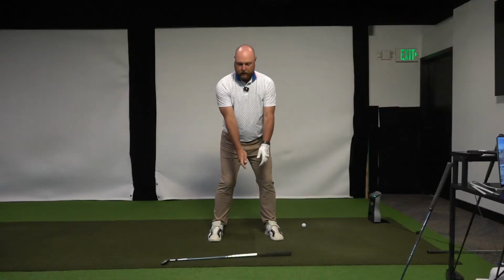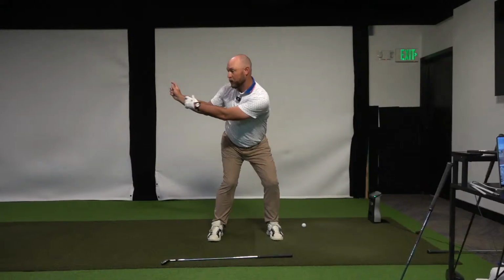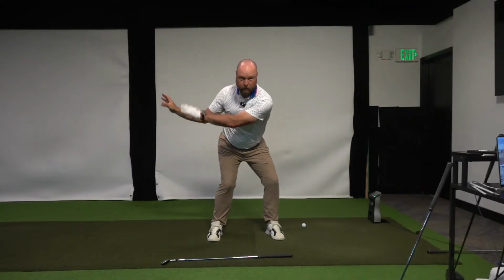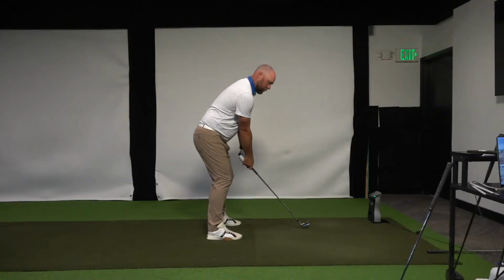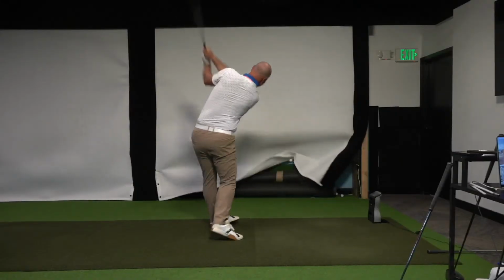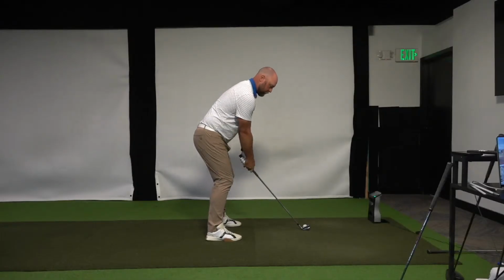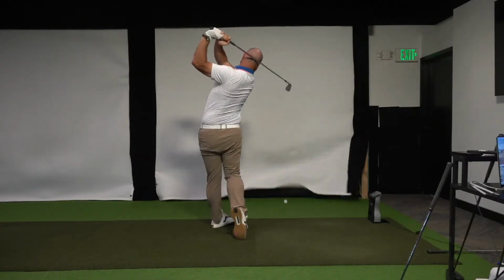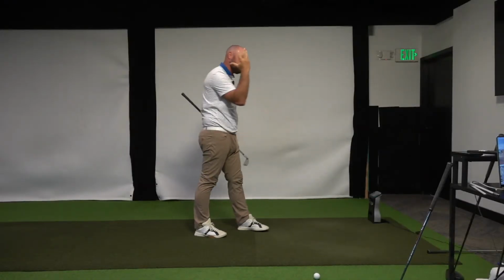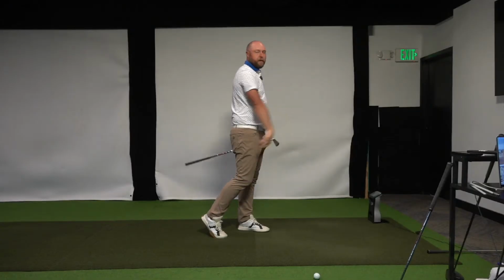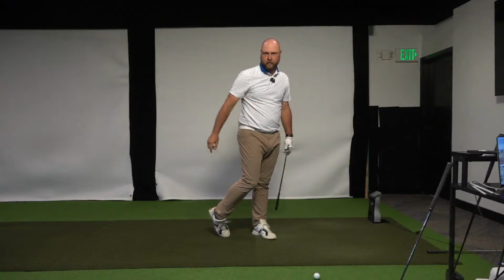So we want to load the posterior trail arm line. Then as I drop swivel ribs, now I'm loaded and can fire. And that's why it floats. So we would go here, there. See how long that can float? Look at how long the arms and hands and club just float up there because we're bouncing from trail posterior arm line to lead posterior arm line.